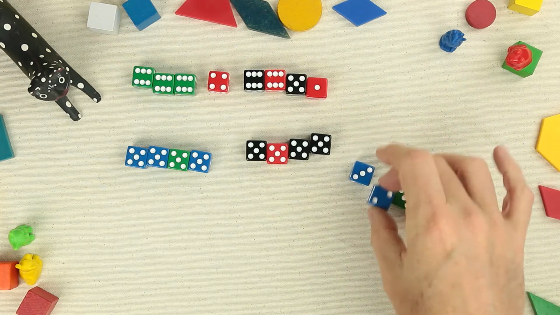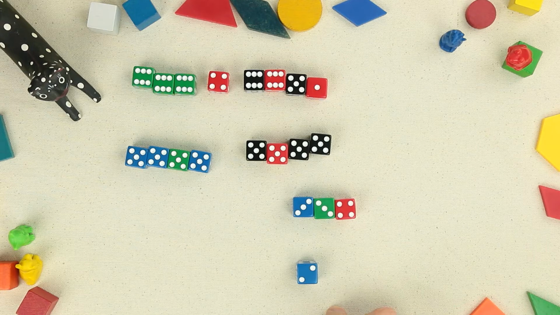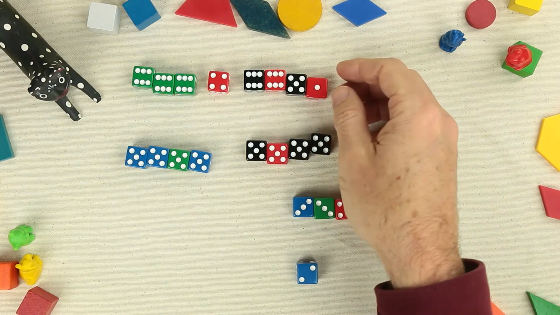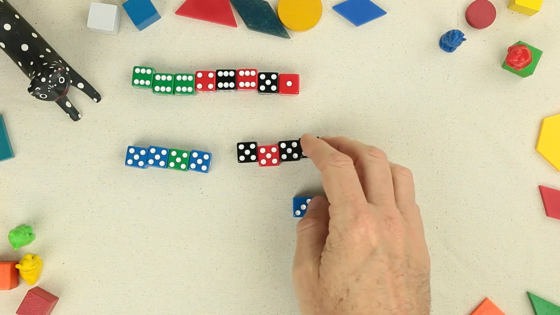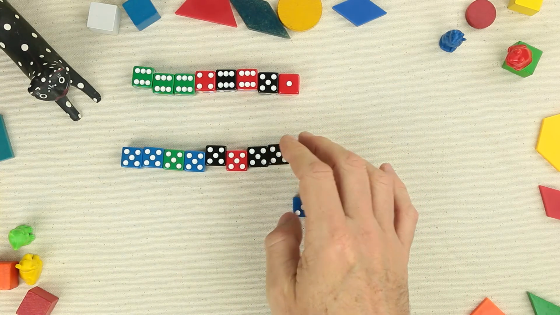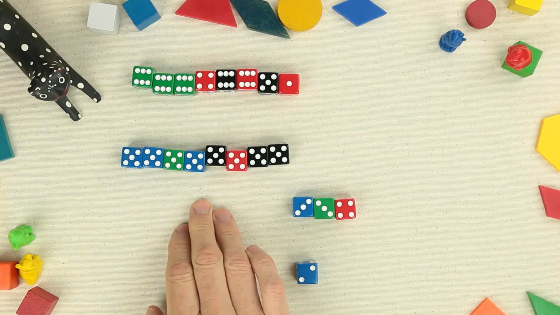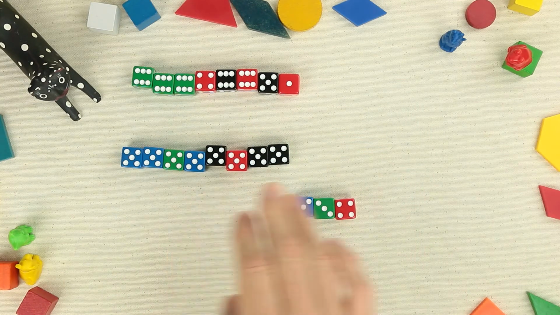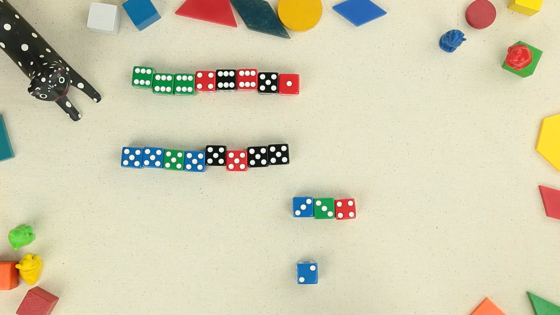And these down here, these will be friends, and this one will be by its lonesome. So let's go ahead and make all of these together. And let's go ahead and make all of these together. How many are here? How many are here? And this one too. How many altogether?